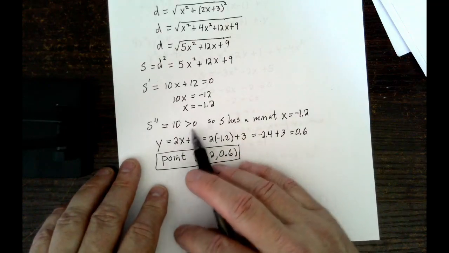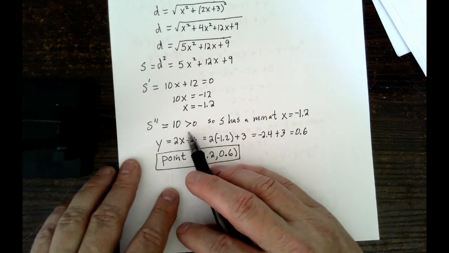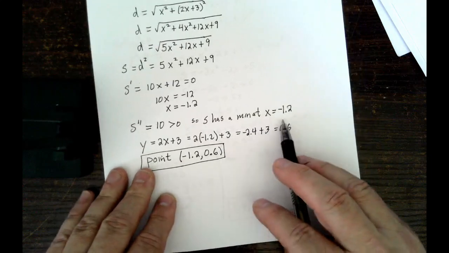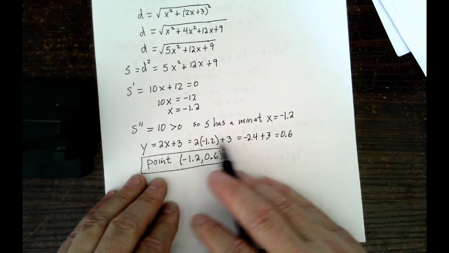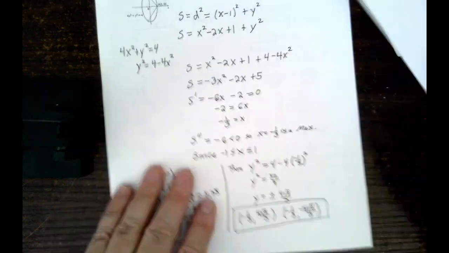If you take the second derivative, it's always positive, so that has to be a minimum. So you've got a minimum at negative 1.2, and you plug that in and figure out what y is. y is 0.6.